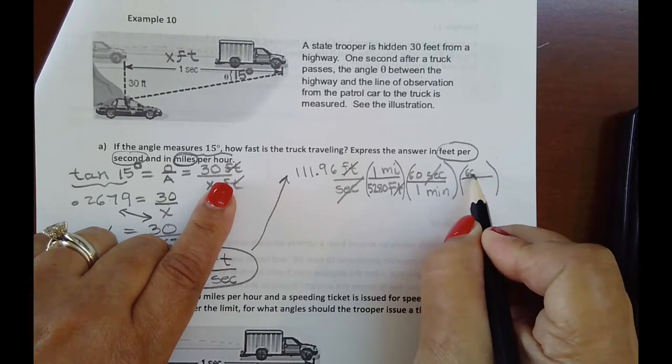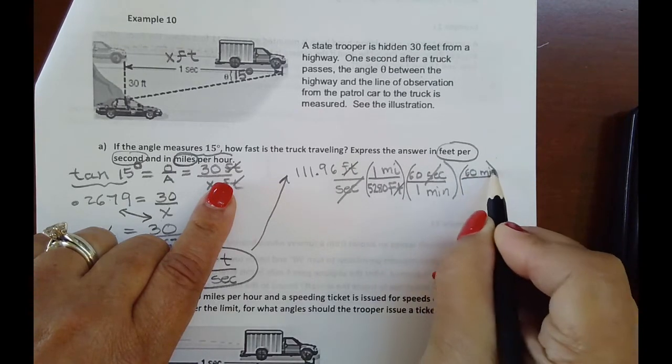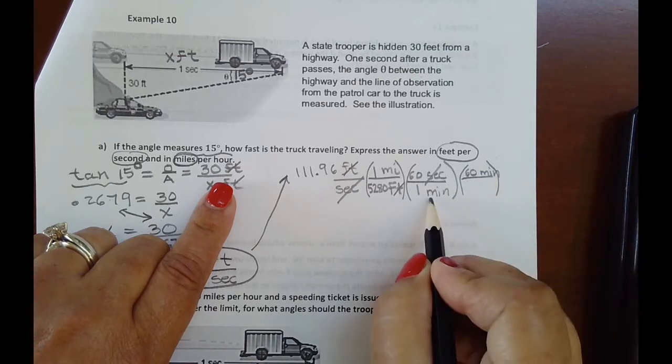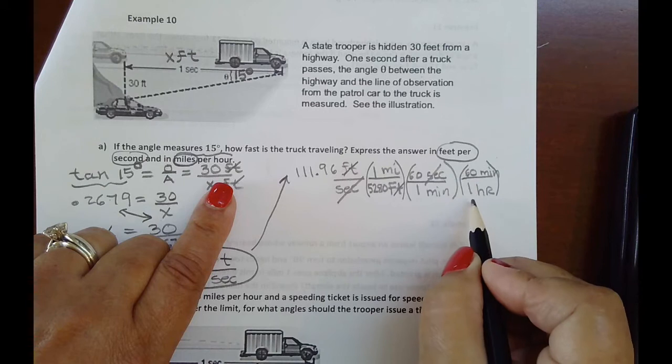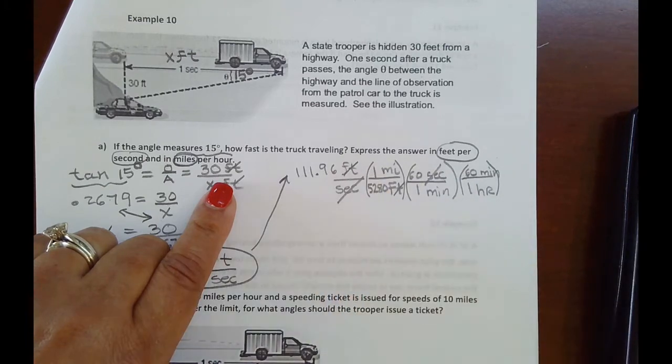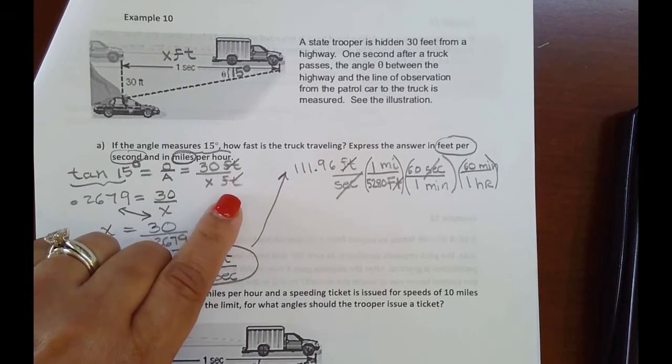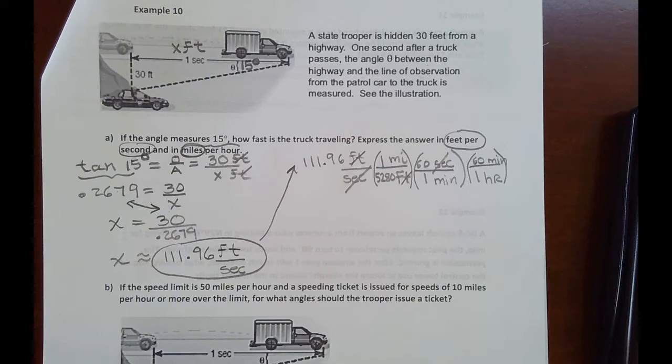There are 60 minutes. This will get rid of minutes because I have minutes in the top, minutes in the bottom, and take me into hours. These are equivalent, just like these are equivalent, just like these are equivalent. You should know how to use dimensional analysis when you get to this level. So we will practice it here and whenever we get a chance. Okay, it's just for converting units. So let's see. What here cancels, if anything?